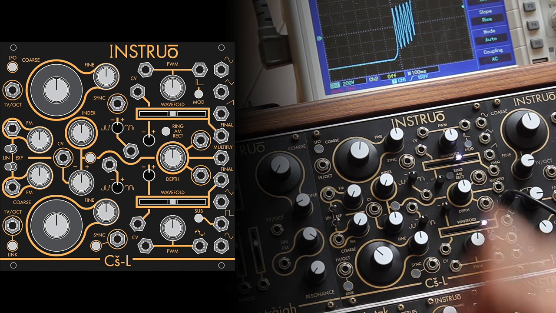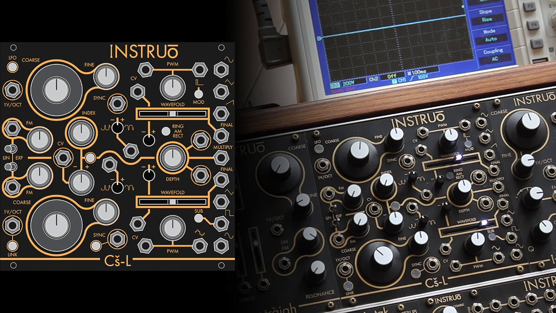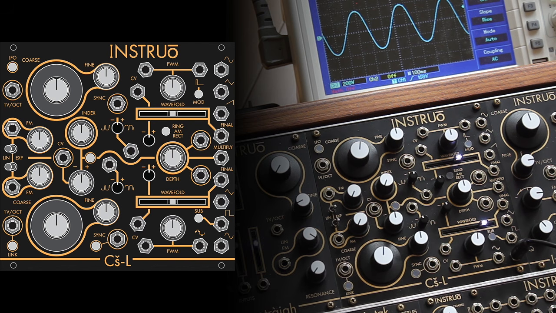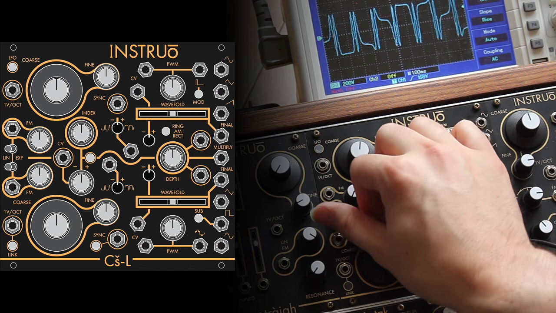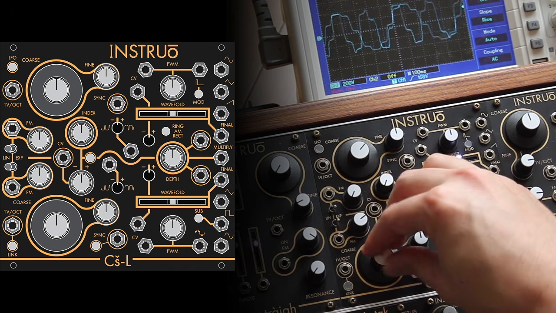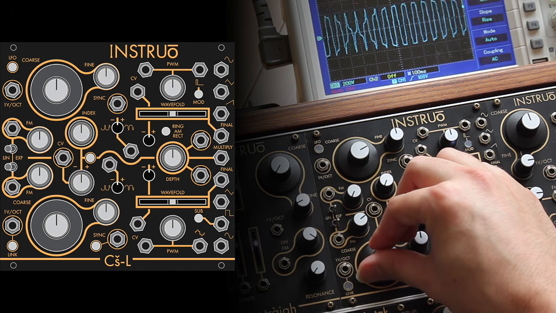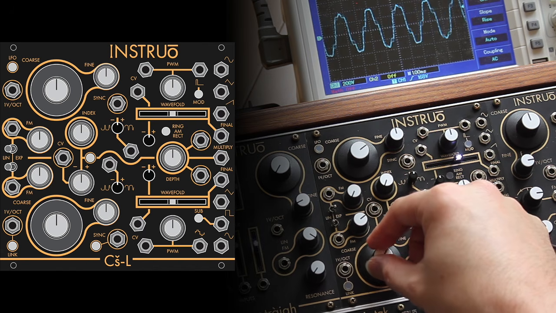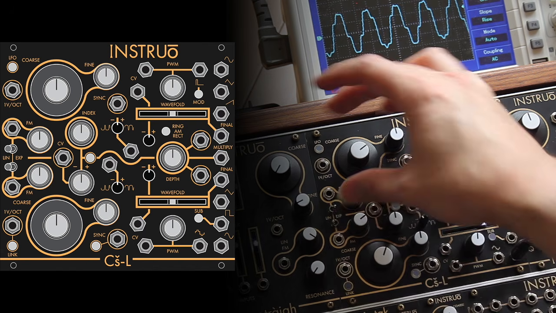Okay, so let's dive into some cross modulation between the two voices. I'll listen to the lower oscillator and use that as my carrier. And I'm now frequency modulating it with the top voice.